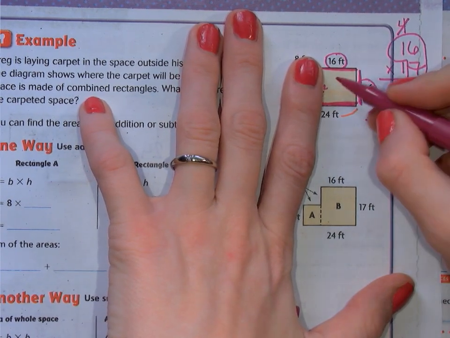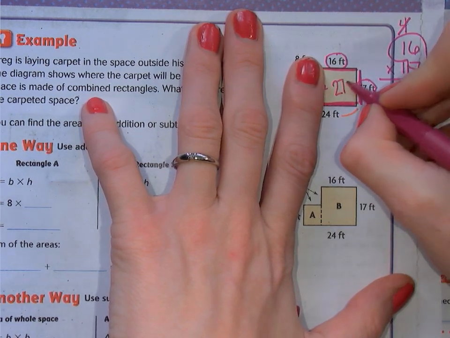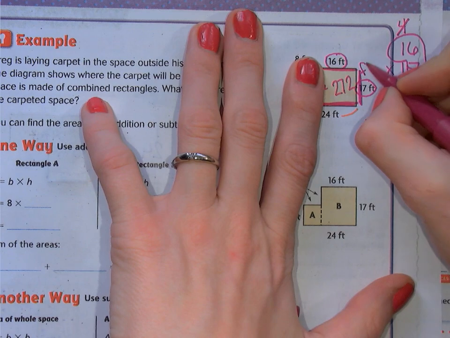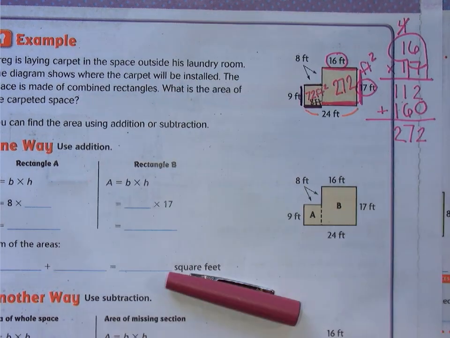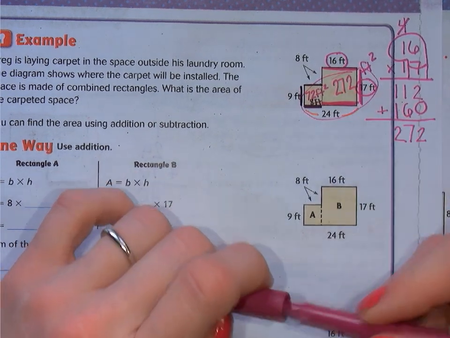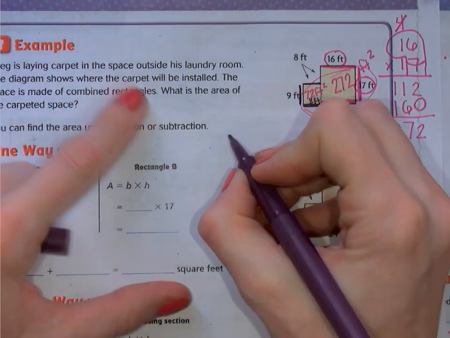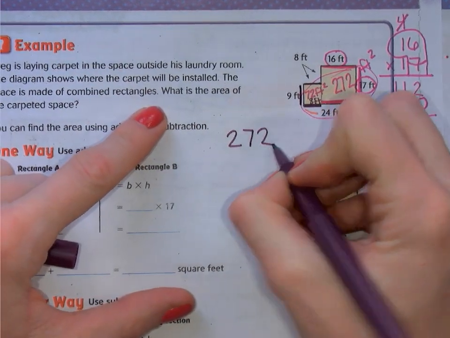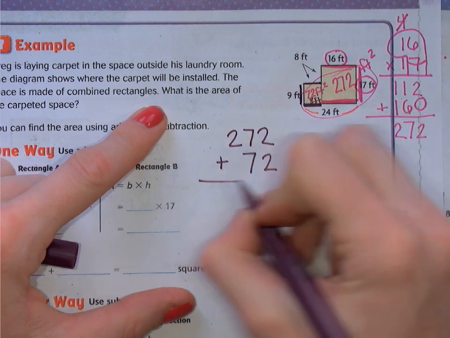So just this rectangle right here is 272 feet squared. It's all right, just outside there. I'm not done yet. I have to find the total area now. I need to put them together. So I'm going to find 272 plus, that's ironic, 72.